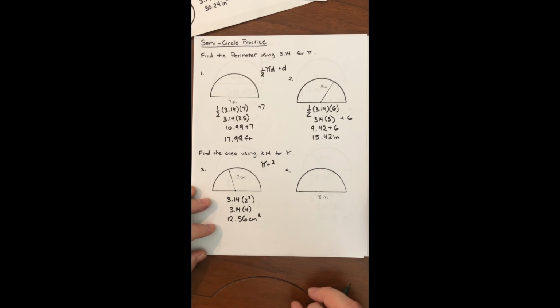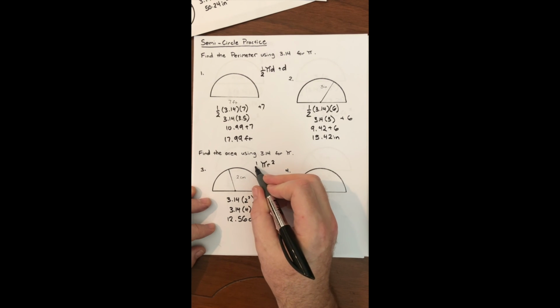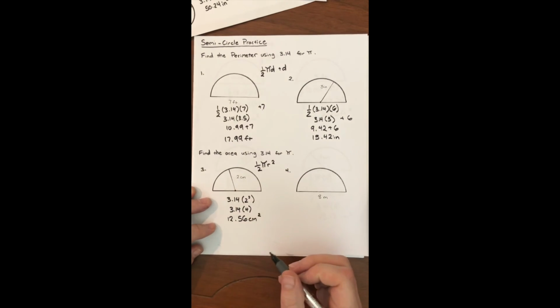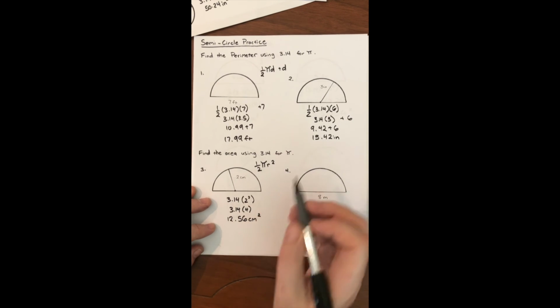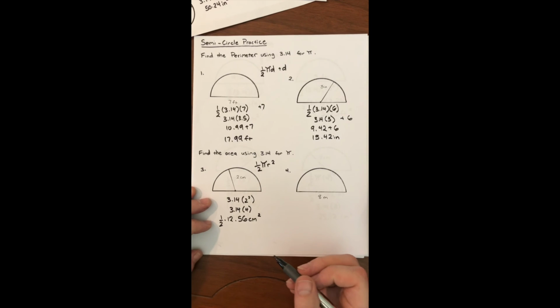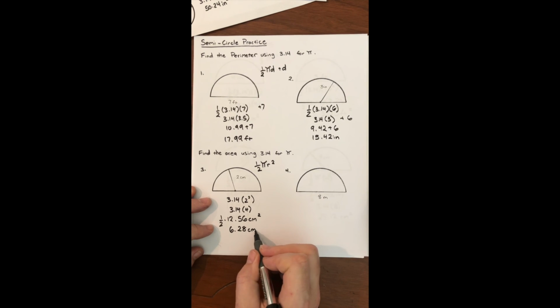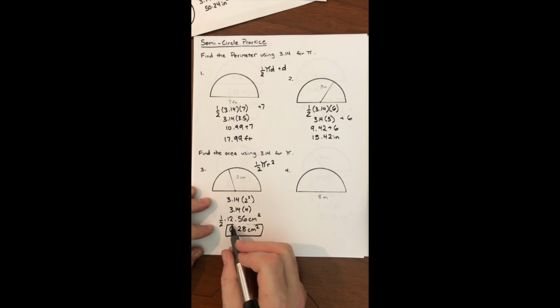Anybody? Someone might have caught me. It's a semicircle, so it's 1/2 pi times radius squared. So I still have to half this. That's what you're going to forget if you forget something, right? So half of this is going to be 6.28 centimeters squared. That's your actual answer.